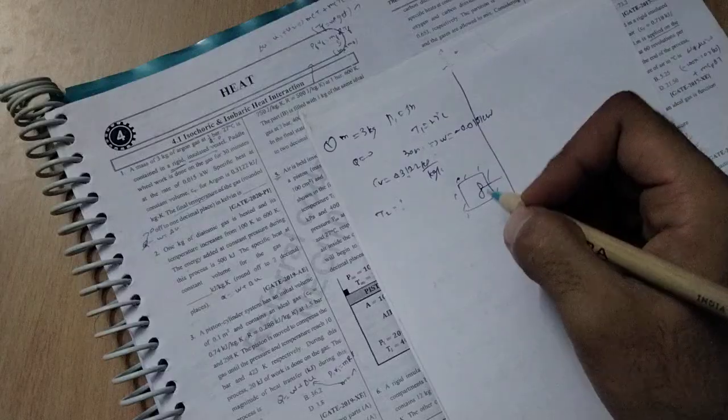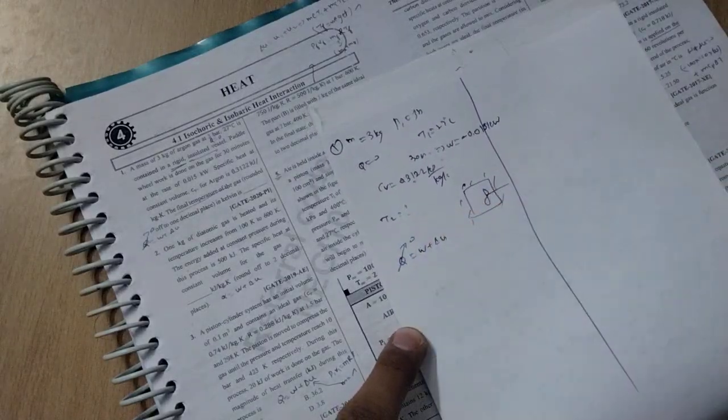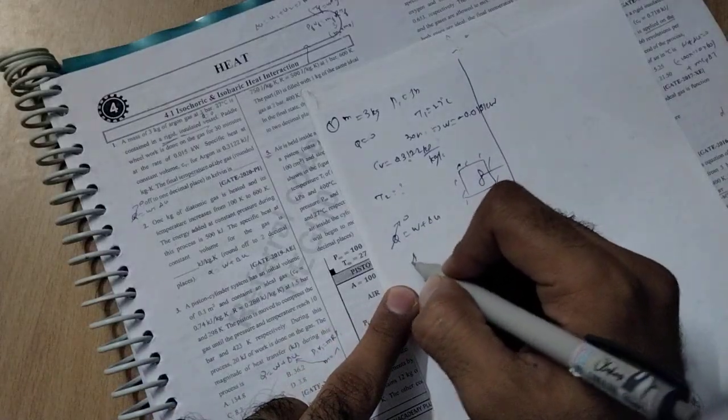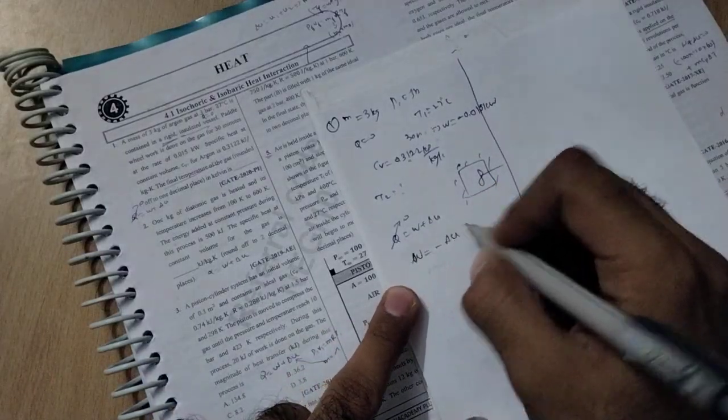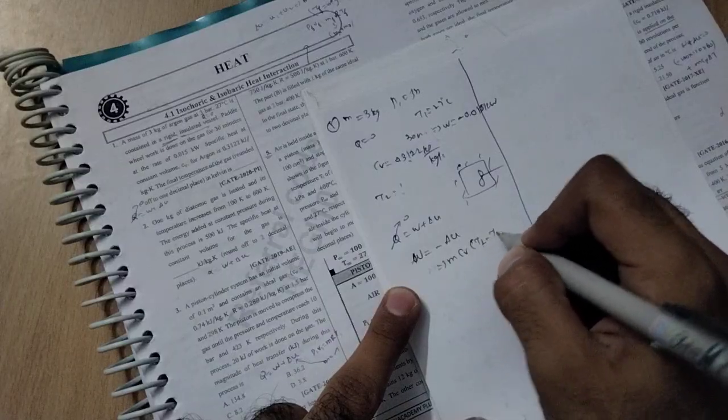So definitely Q equal to W plus delta U. Here Q is 0, and W equal to minus delta U. This is m Cv (T2 minus T1).